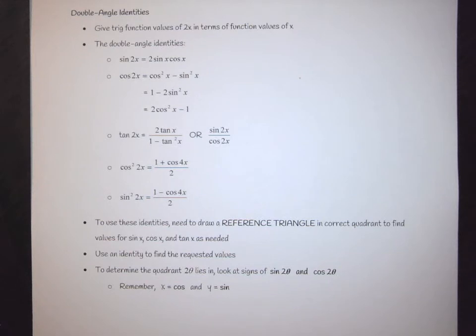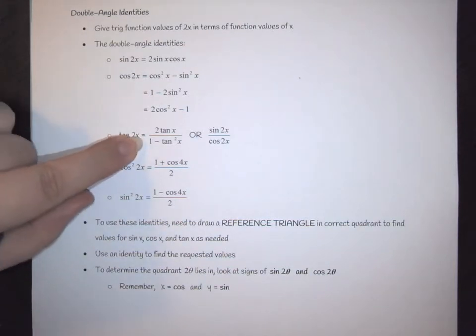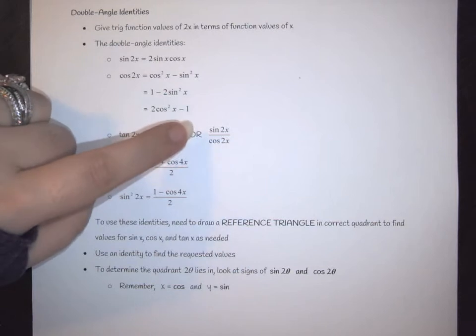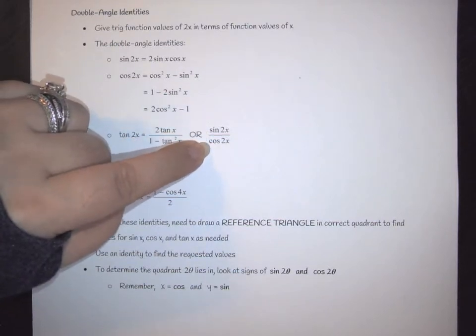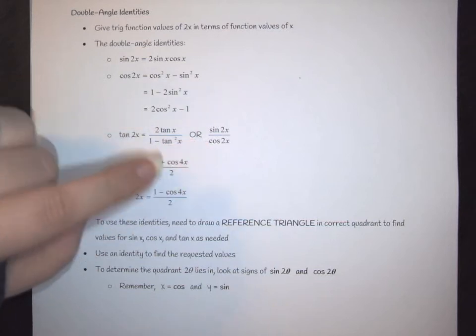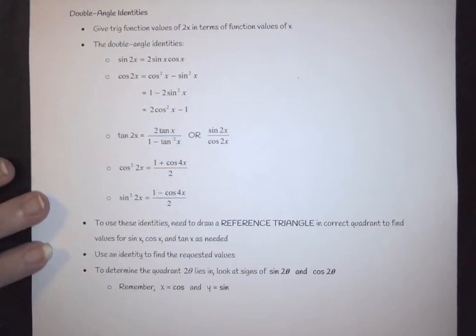Now notice your tangent also has two possibilities. You have 2 tangent x over 1 minus tangent squared, or you've got the sine of 2x over cosine of 2x. So depending on what you're doing is going to depend on which you choose to use.